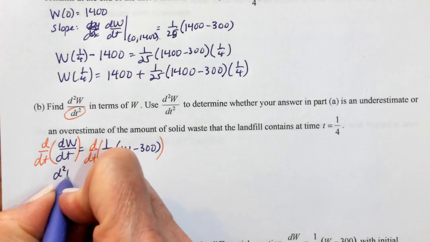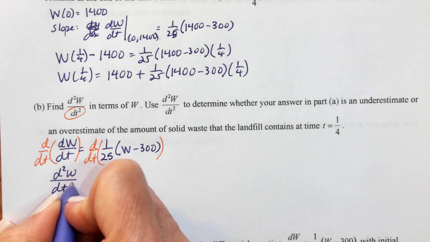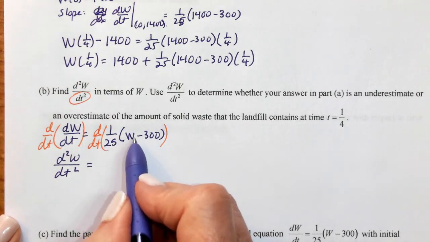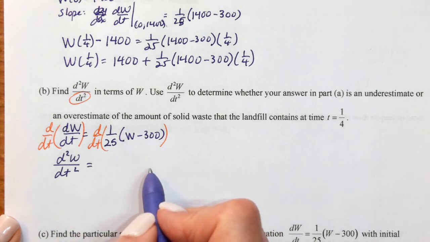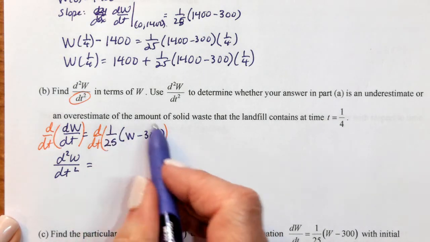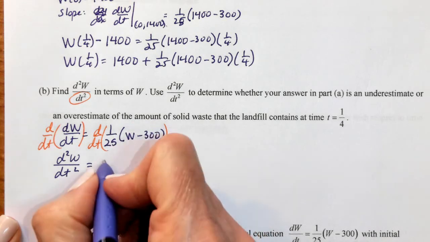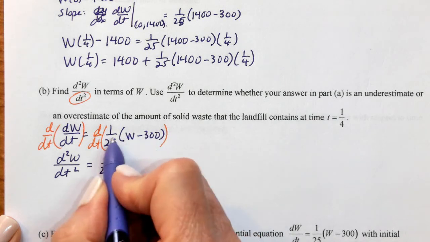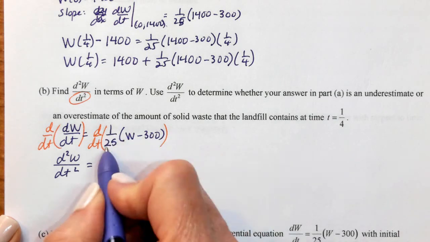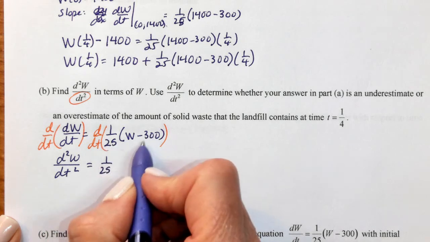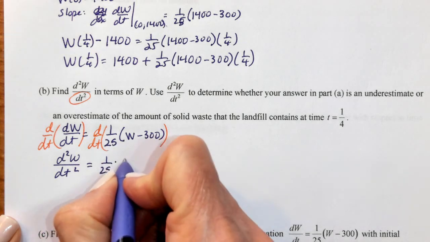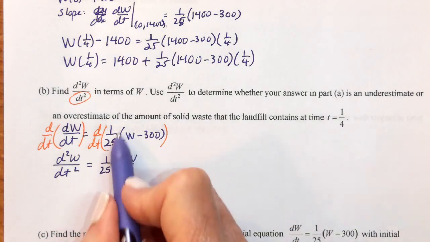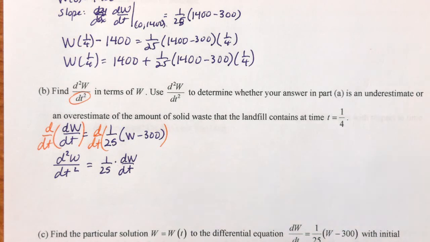So the second derivative of W with respect to t will be, all right, we need to use a chain rule here because I have W and I'm taking it with respect to t. So first I take the derivative with respect to W. Well, that derivative will just be 1/25, because if I distribute this, the 1/25 times 300, when we take the derivative, will just be 0. So that's just 1/25 times dW/dt, little chain rule. Derivative with respect to W times dW/dt.